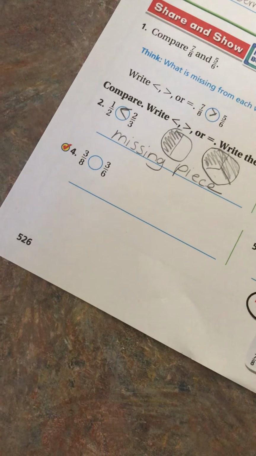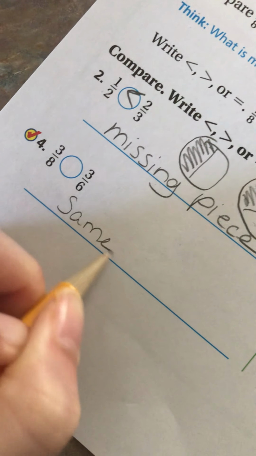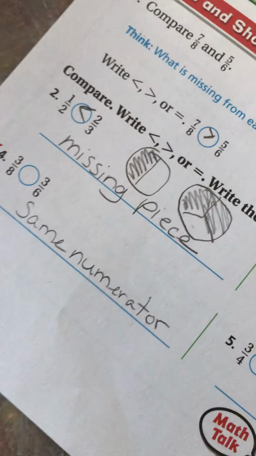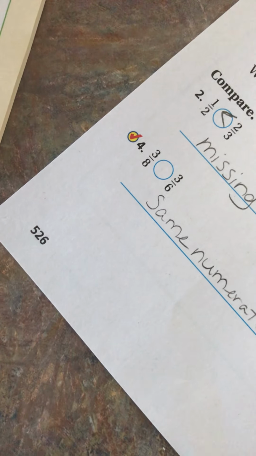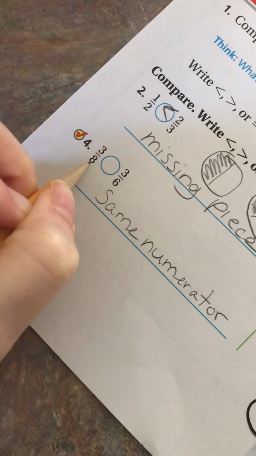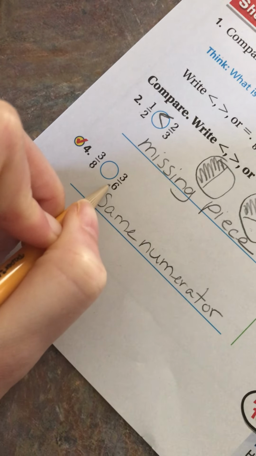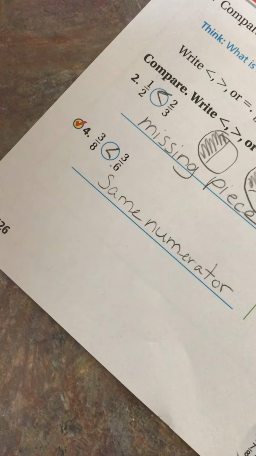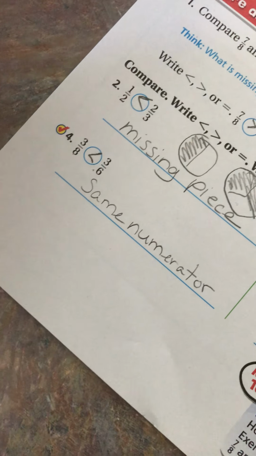All right. Look at this, same numerator. So that's going to be my strategy. Okay, now when you have the same numerator, what you want to think is the bottom number, okay? Remember, check the bottom, less is more. So 3/6, you're actually splitting this into less pieces, therefore the pieces themselves are going to be bigger. So 3/6 is greater than 3/8, or 3/8 is less than 3/6.